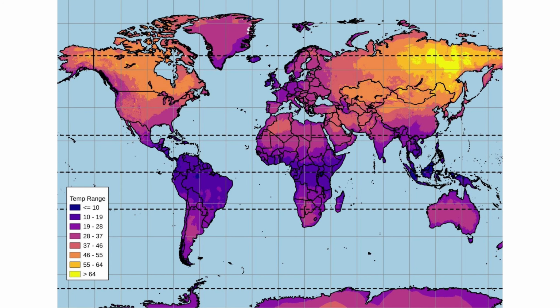So temperature range, it's the same thing. It's latitude and continentality. You can see high latitude, inland location, very high. On the coast, in the tropics, very low temperature range. The same sort of concentric pattern across Australia, with the coast having a lower range, and high latitude interior location having the highest temperature range.